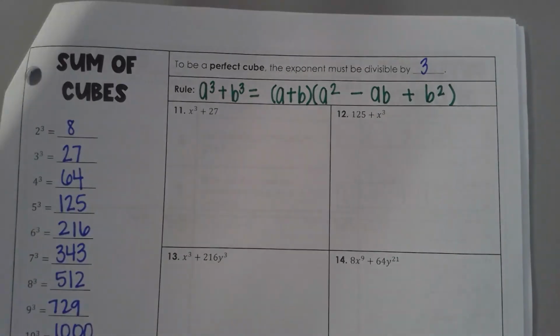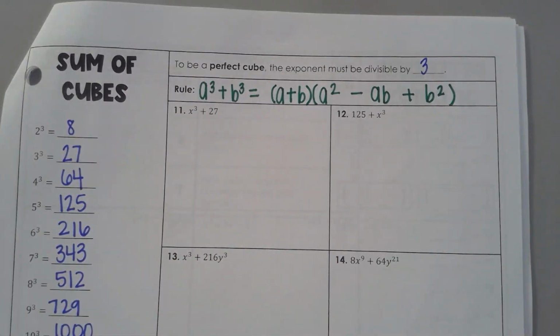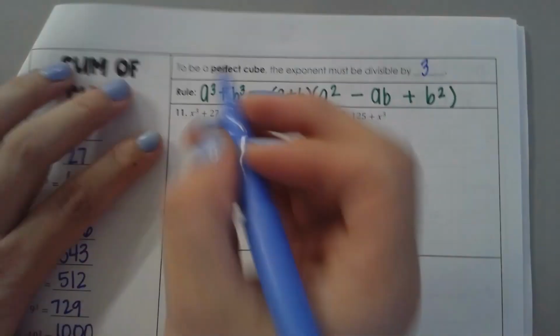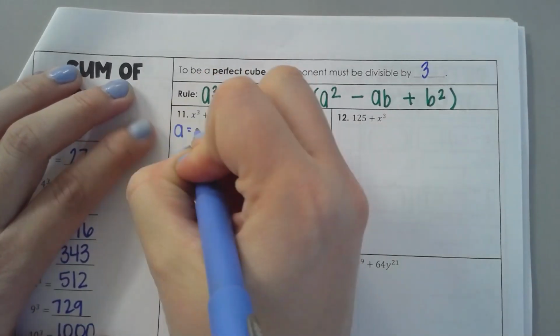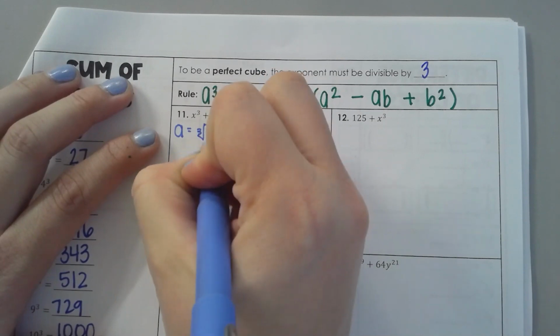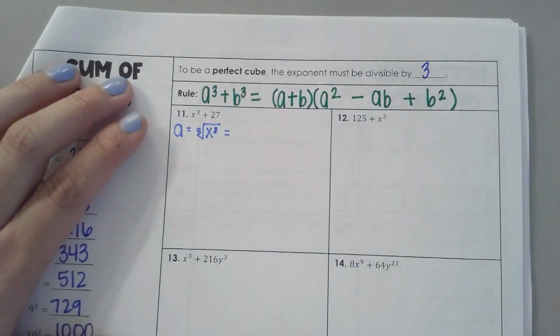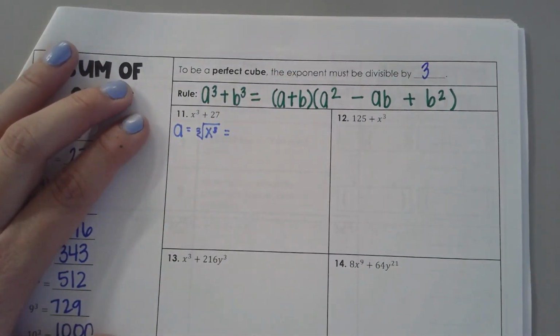The first thing we're going to do is find a and b. For a, we take the cube root of x cubed, which is x.